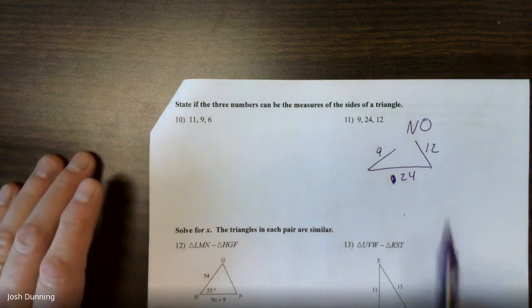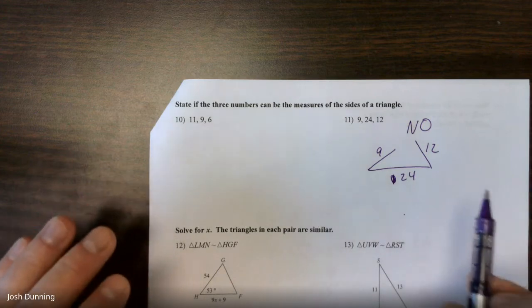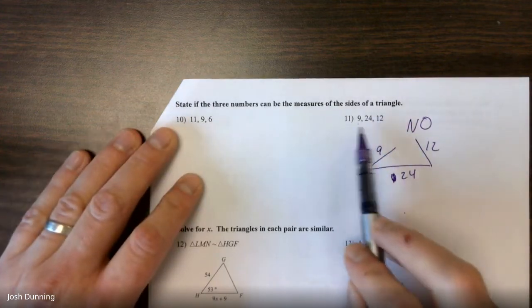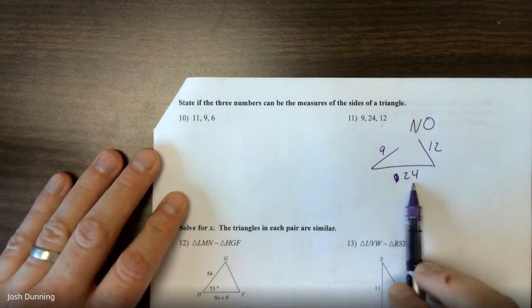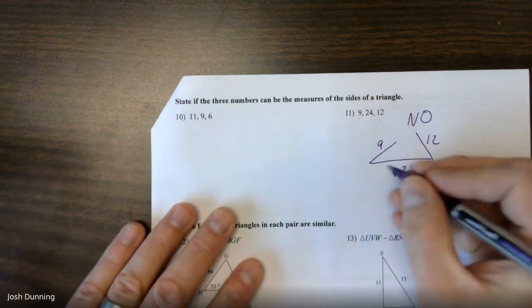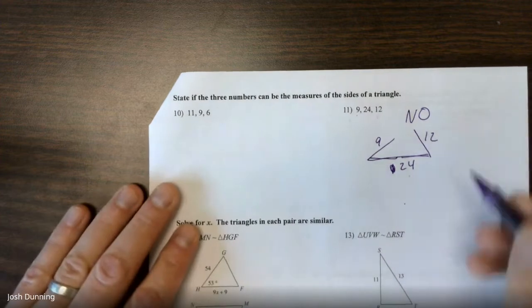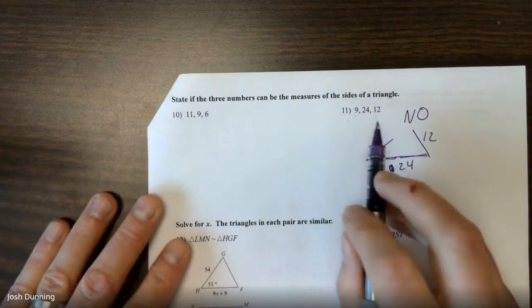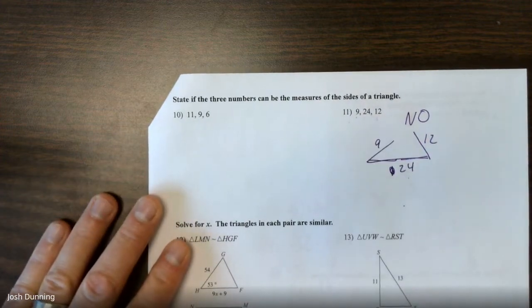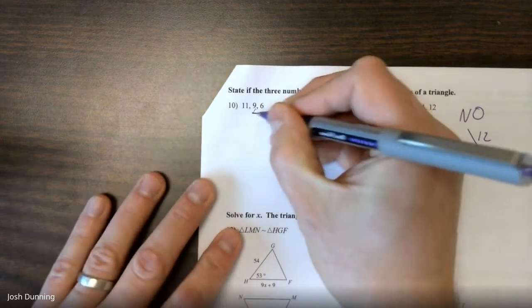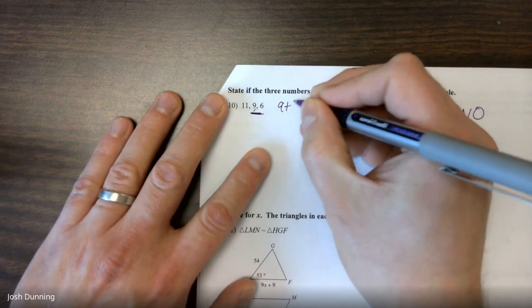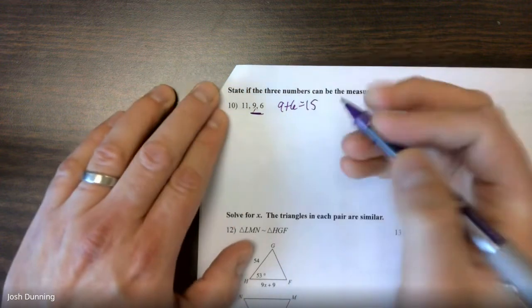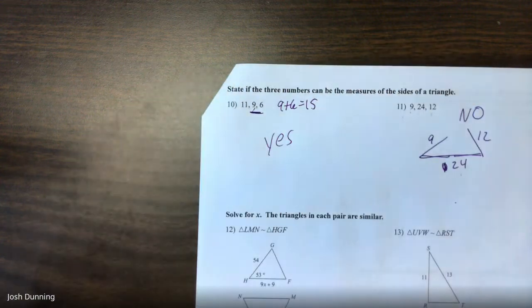In order for it to be a triangle, possibly, you got to be able to add the smallest 2 up and have it bigger than the third one. If it just equals it, then it would be exactly on the same line, and that wouldn't work either. So it's got to be bigger than the biggest one. So here are the 2 smallest. 9 plus 6 is 15. That's bigger than the 11, so yes.